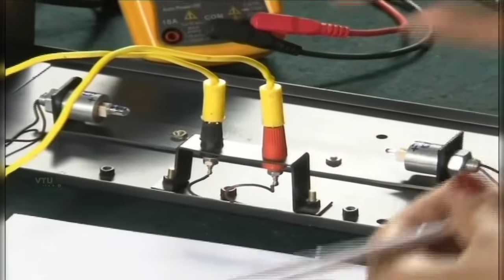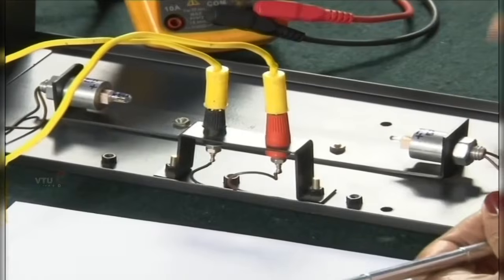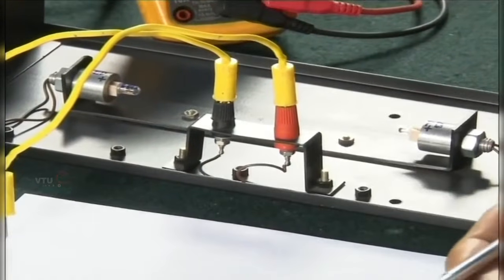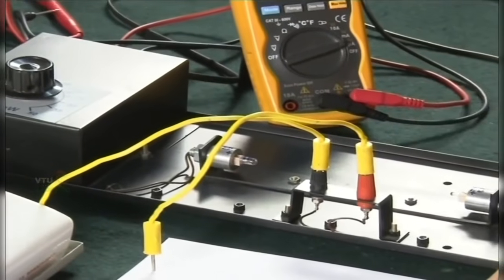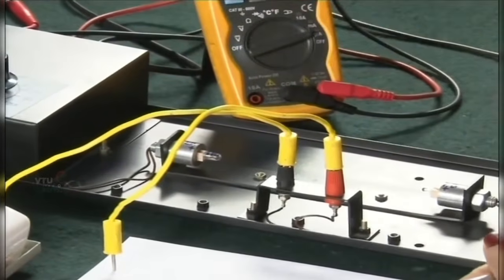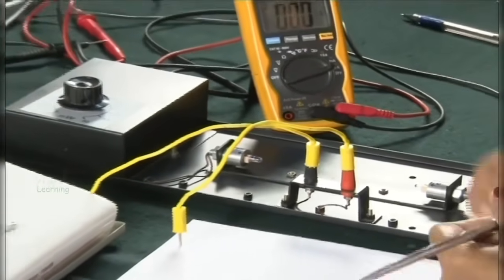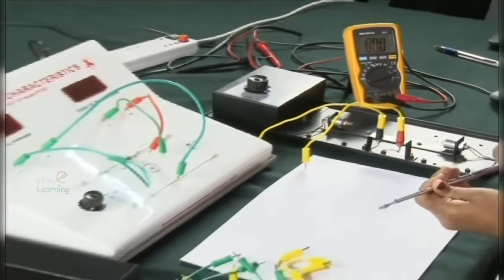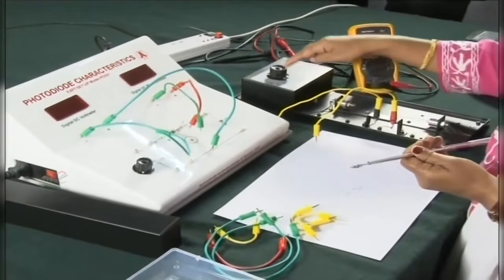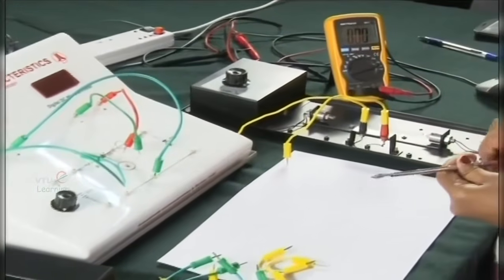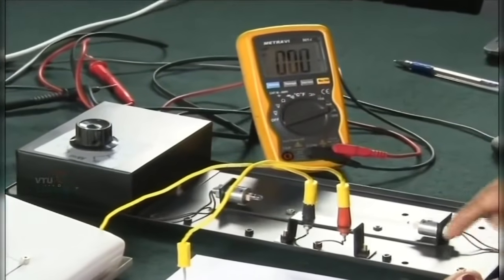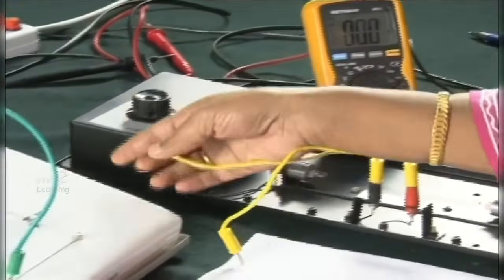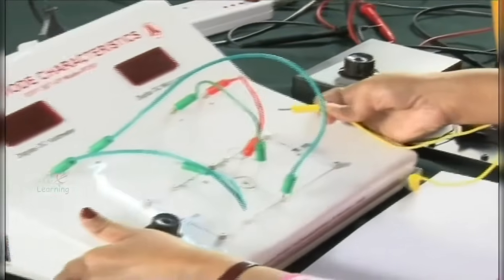The photodiode is placed in line with the LED which emits light, so that the light falls directly onto the photodiode. This is the setup required to study the characteristics of the photodiode. The LED is connected to the power supply, wherein you can vary the illumination of the LED, and the photodiode is connected in the circuit in reverse bias.